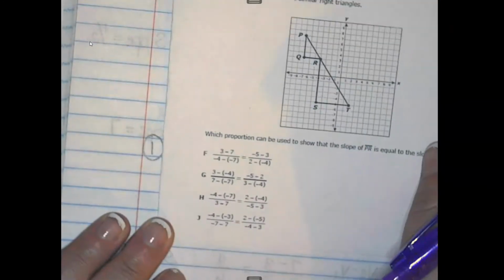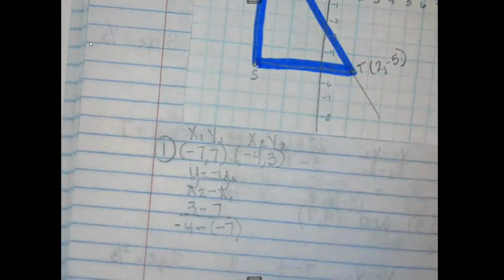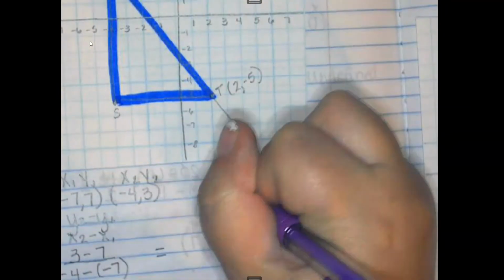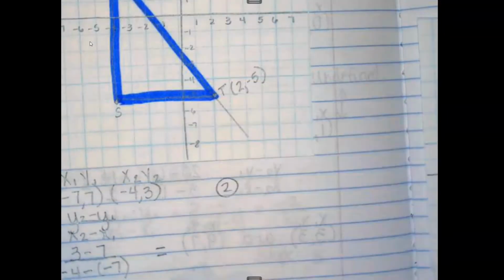All right, so let's leave it like that also. Sometimes when we're working out problems for STAAR tests, we got to pay attention to how the problem is wanting us to answer it. So I want that to be equal to the slope of number 2. So here's number 2. Triangle number 2.